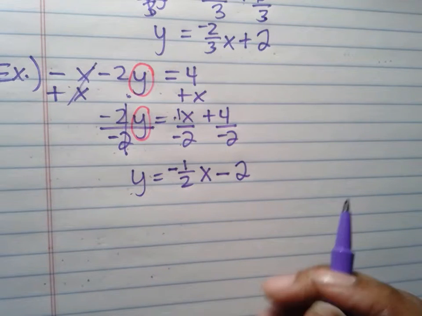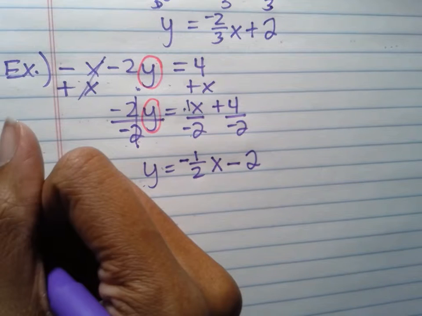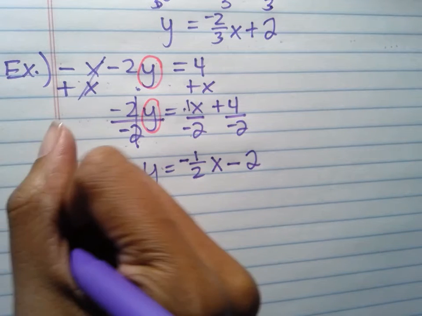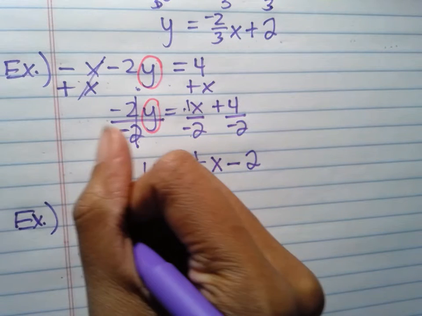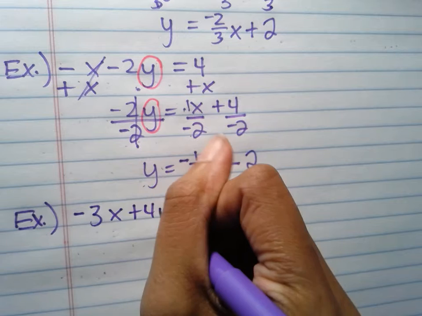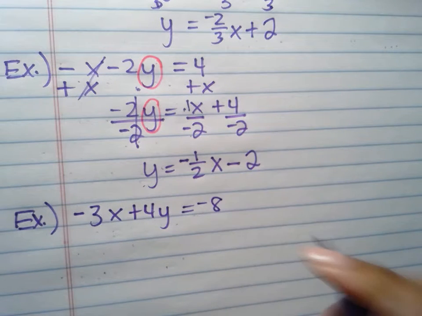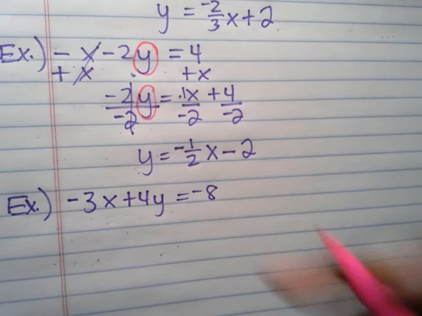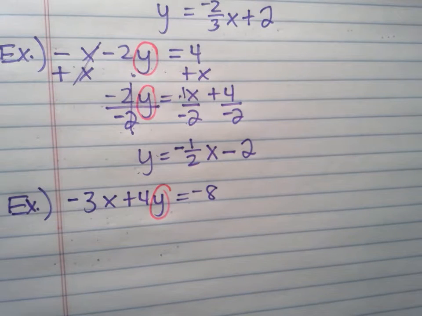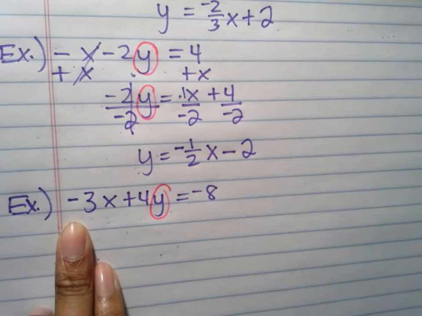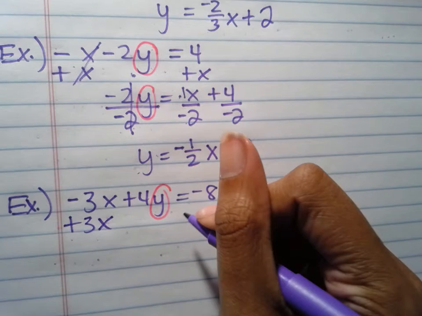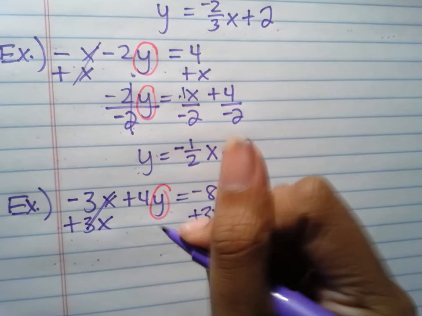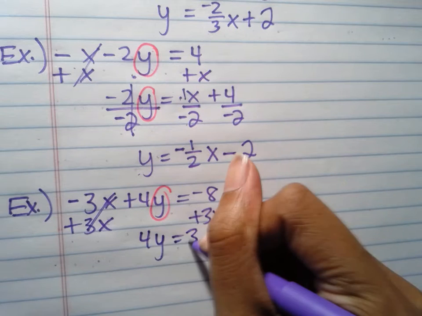All right, one more example for changing standard form to slope-intercept form. We have negative 3x plus 4y equals negative 8. All right, so again, my goal is getting y alone. All right, so always move your x. So do the opposite of the x if it's with the y right now. So opposite of negative 3x is positive 3x. What I do to one side, I do to the other side. So I get 4y equals 3x minus 8.